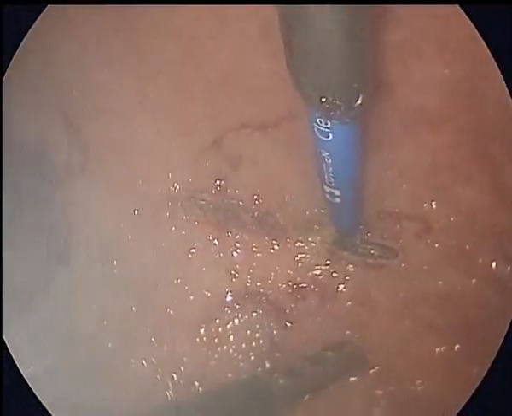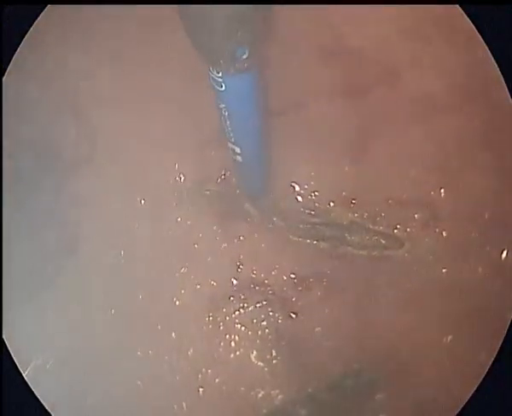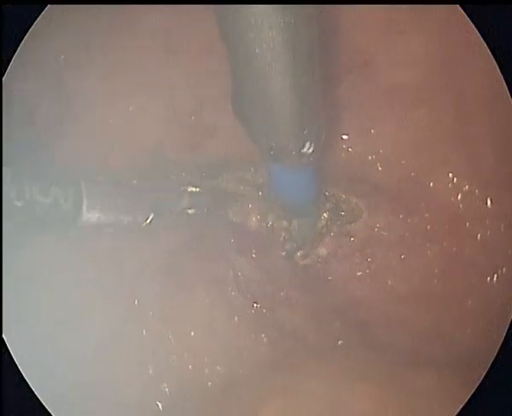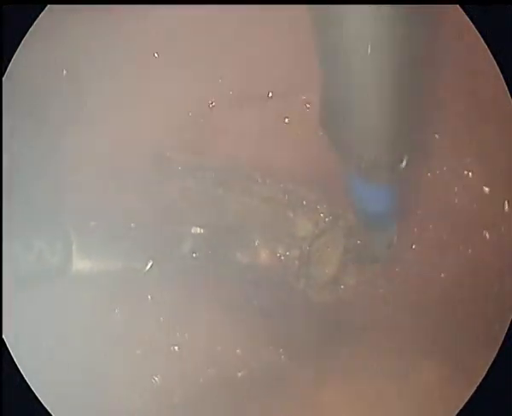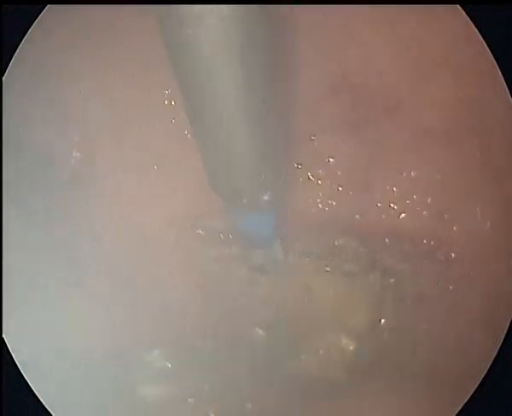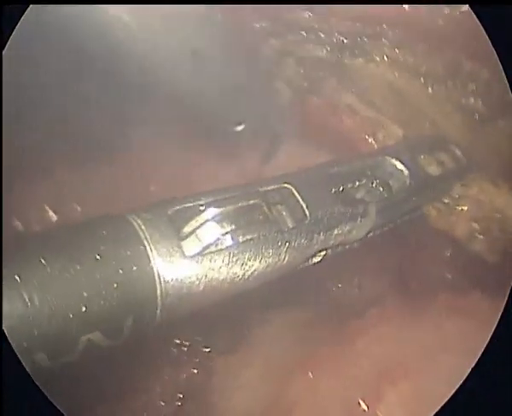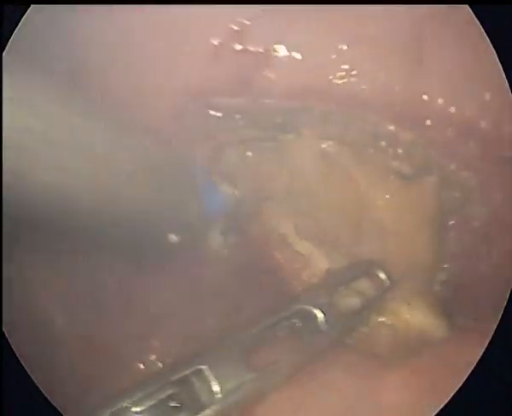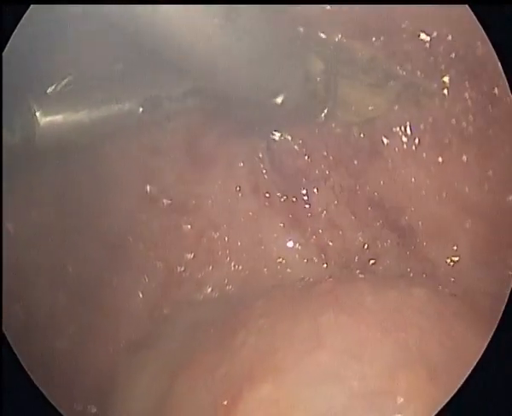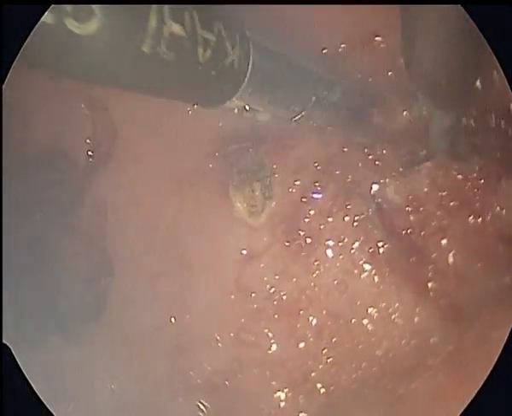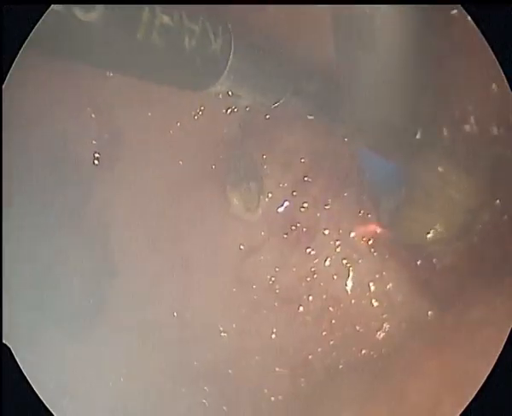Here we are using our monopolar cautery, and we give traction with our grasper, and we are separating the peritoneum from the underlying tissue. Monopolar is a very good instrument for this type of peritoneal biopsy, rather than going for only a punch peritoneal biopsy, which may be incomplete because the specimen will be very small.